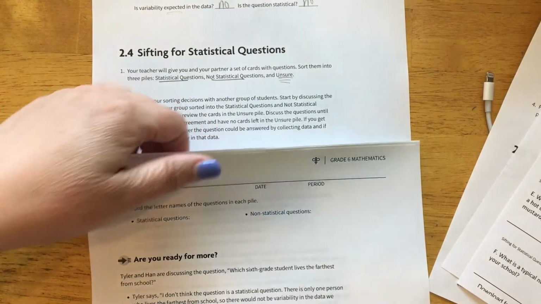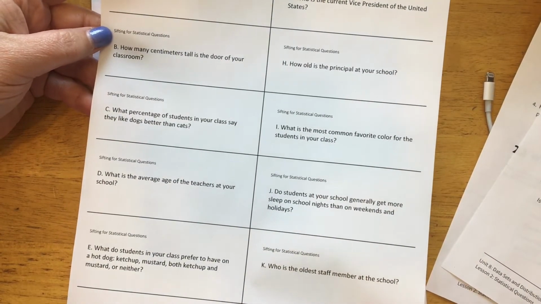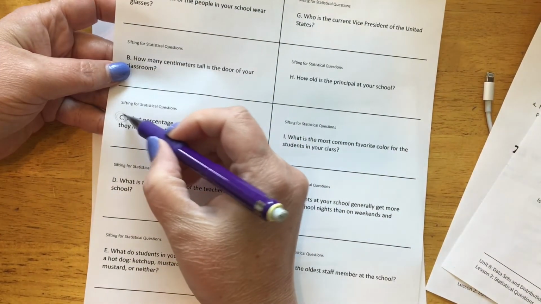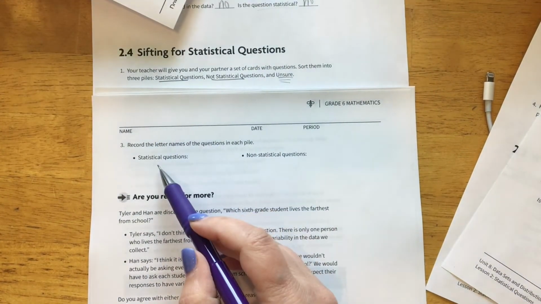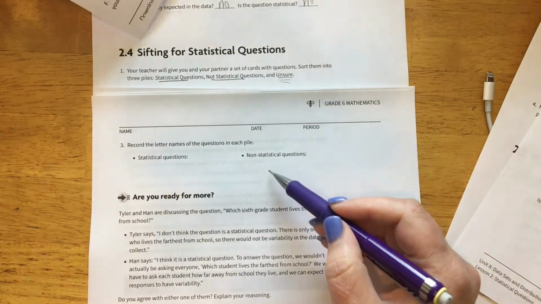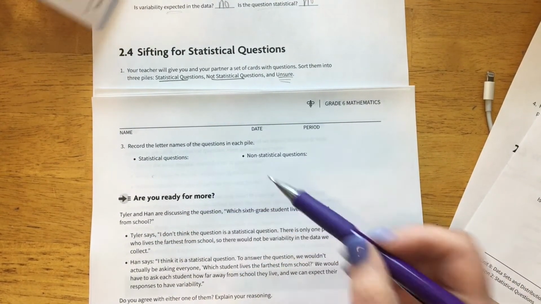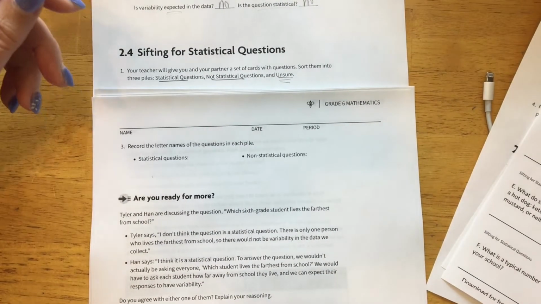And then once you've decided which cards, which questions go into which pile, you're going to write these letters into your workbook. So statistical questions may be A, D, B, F, and E, and then these ones may be H, I, A, B, and C, whatever they are. You're just going to list those in number 3.